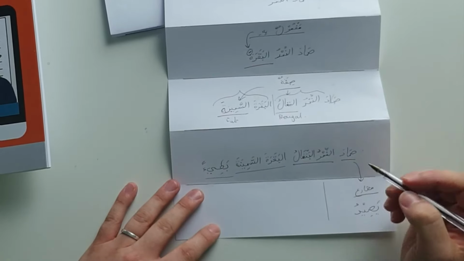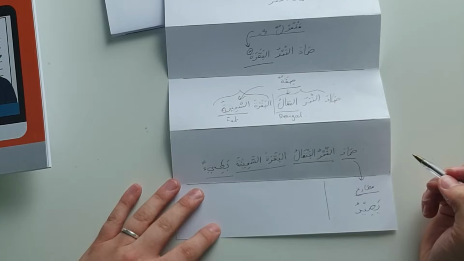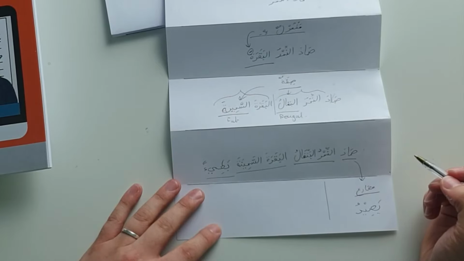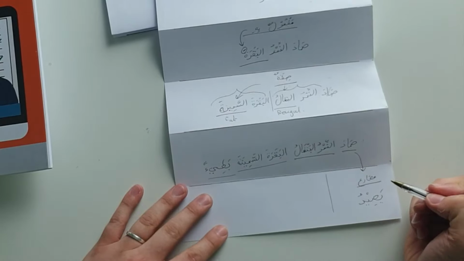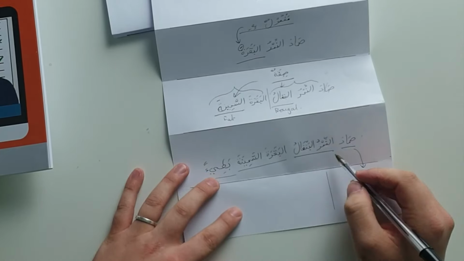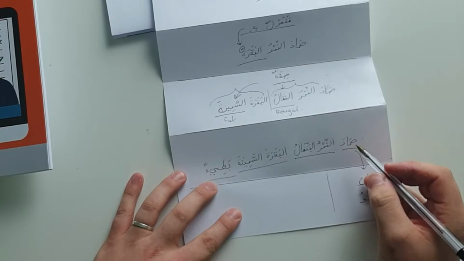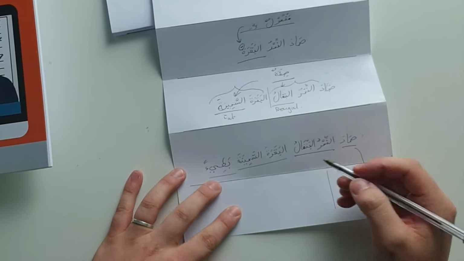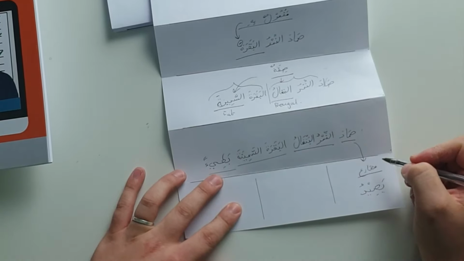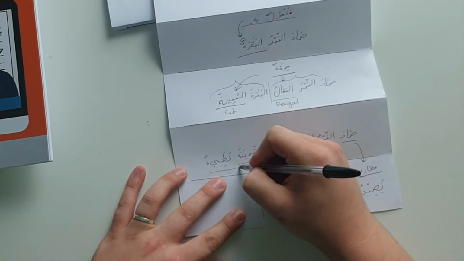Or if you were further in the book, if you got up to step sort of 47 or something, where we do al-maf'ul al-mutlaq, you might say something like صاد النمر البنغال البقرة السمينة, and then you might use something which we call a maf'ul mutlaq here.